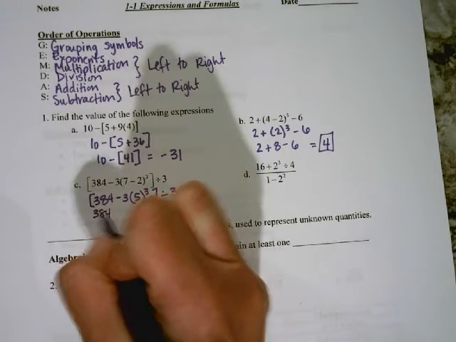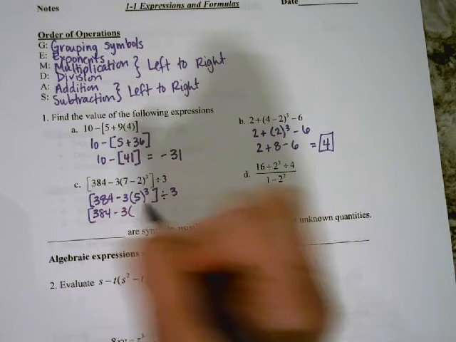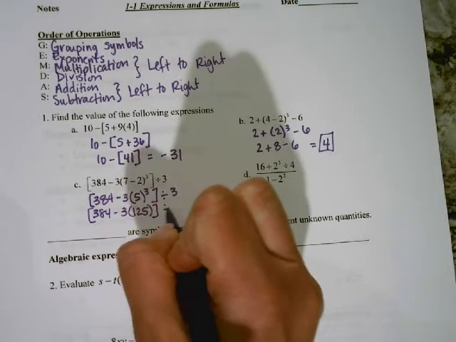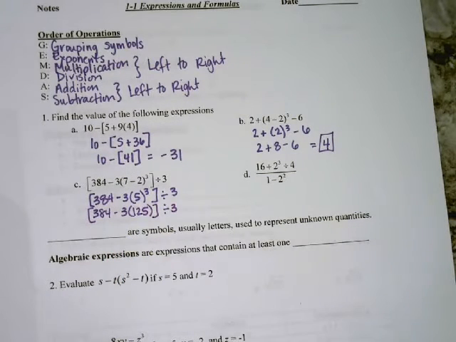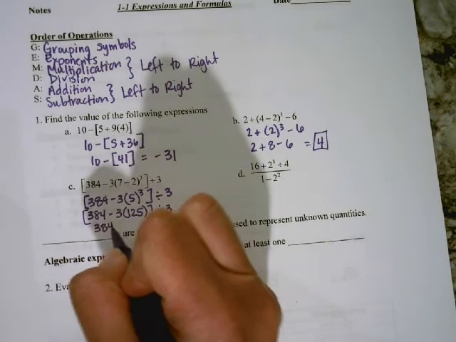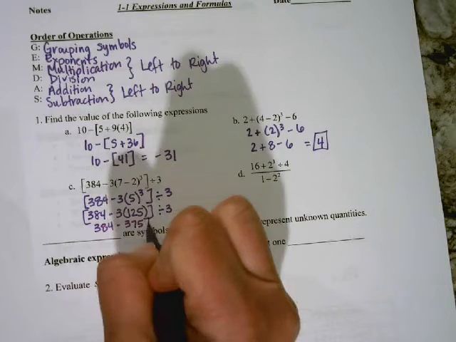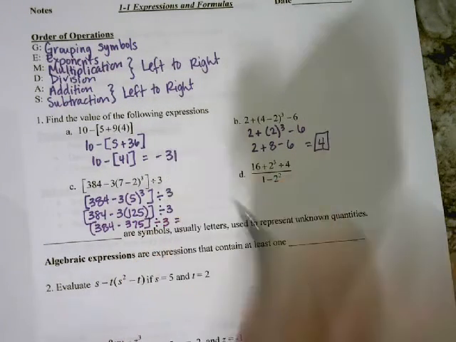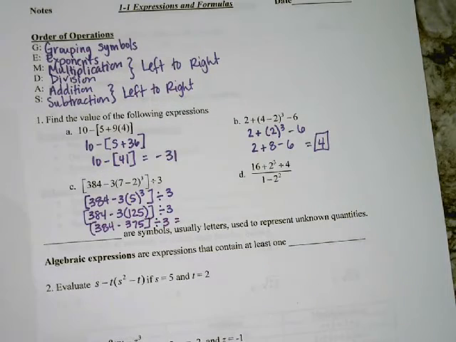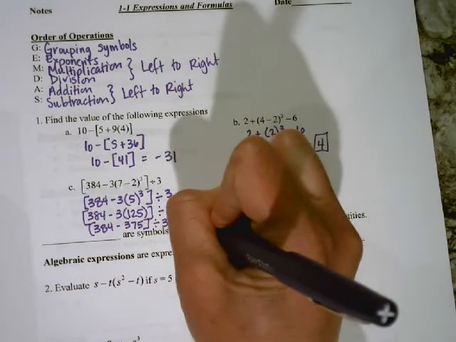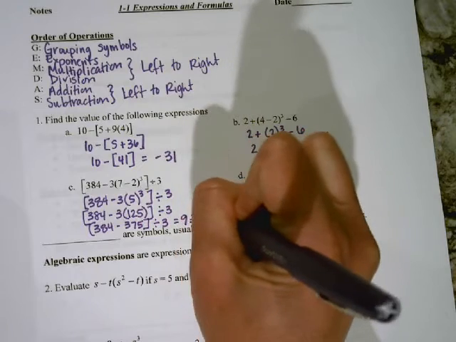We do the exponent first. So 5 to the third power is 125. 3 times 125 is 375, so I have 384 minus 375, all divided by 3. 384 minus 375 is 9. Divided by 3 is 3.